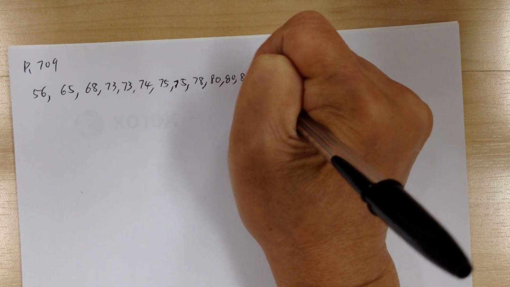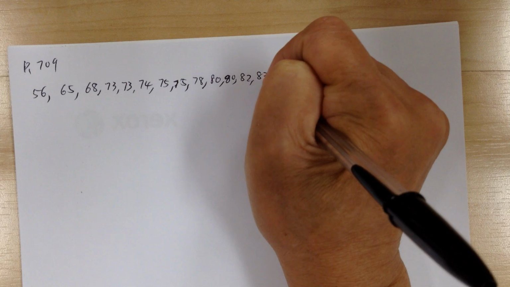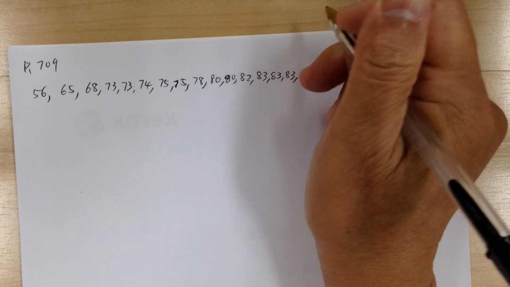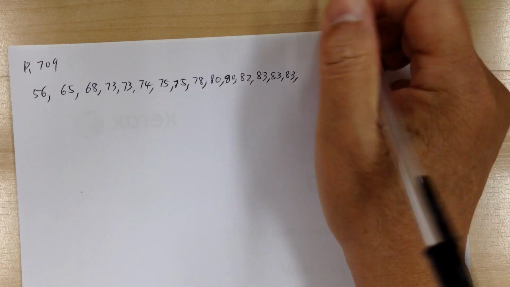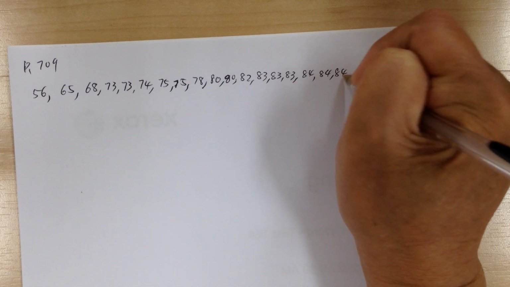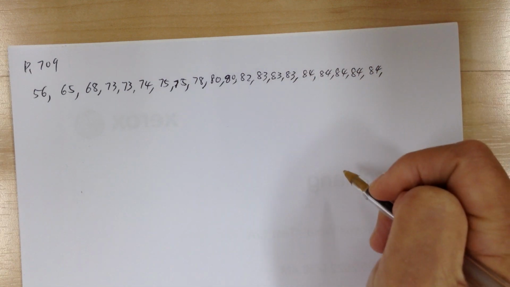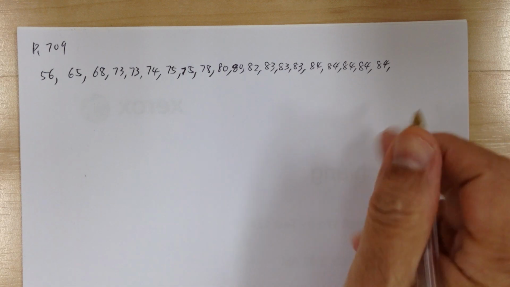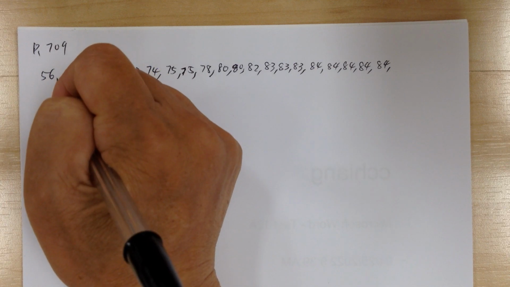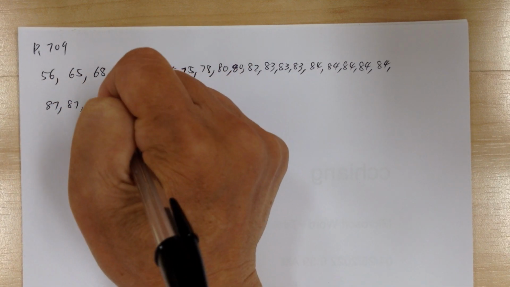and 82, and then 83 shows up 3 times, and 84 shows up 5 times, and then 87, I'm going to continue on the next one. So 87 shows up 3 times, and 88 shows up twice.